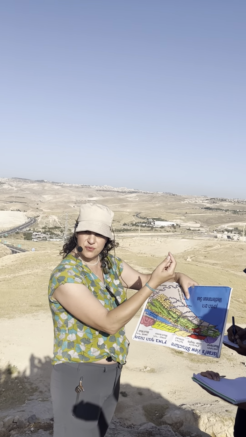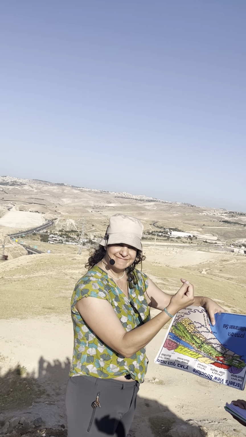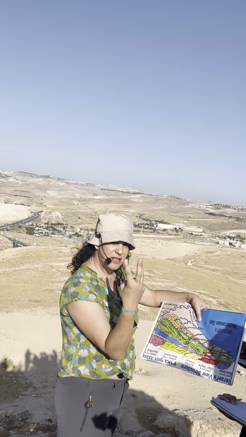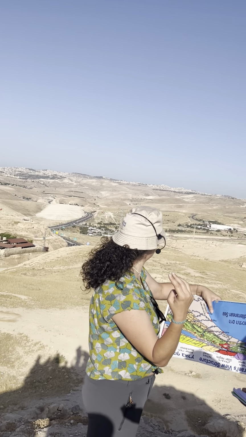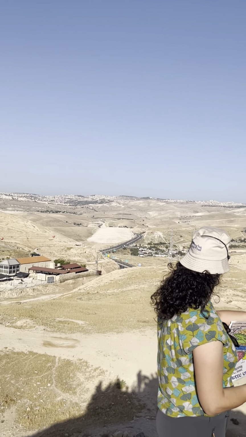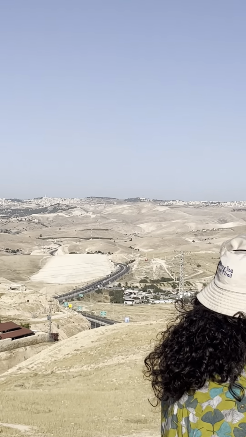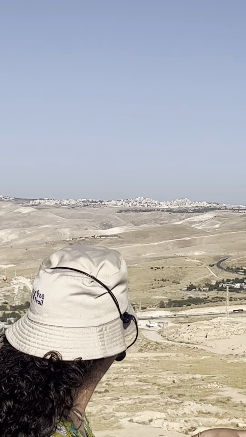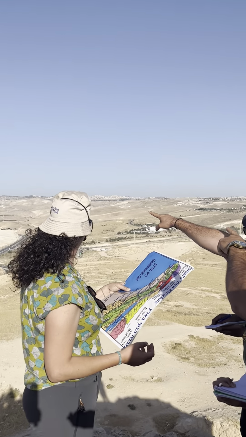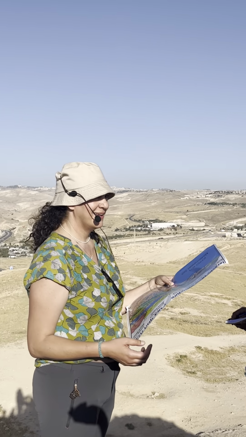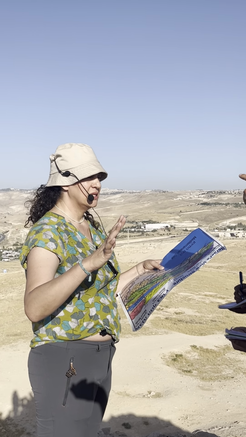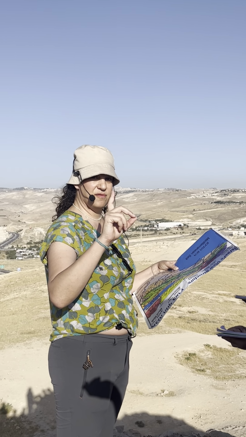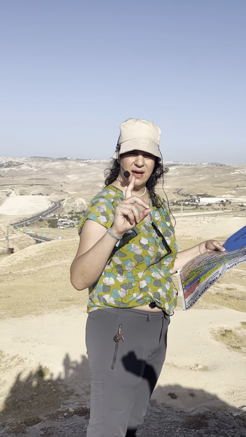How can we identify Jerusalem from that point? Mount of Olives. The three towers. Can you see the three towers of Jerusalem? Augusta Victoria, the Russian candle, and the Hebrew University. The right one, or the northern tower, is the Hebrew University of Jerusalem. The middle one is Augusta Victoria.